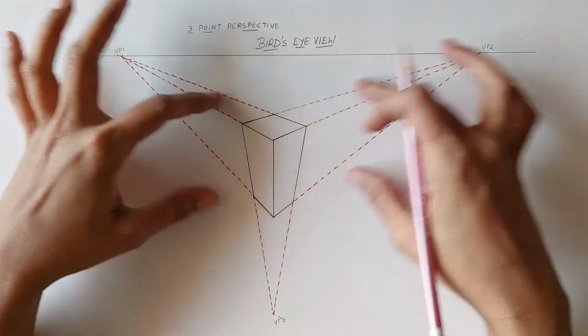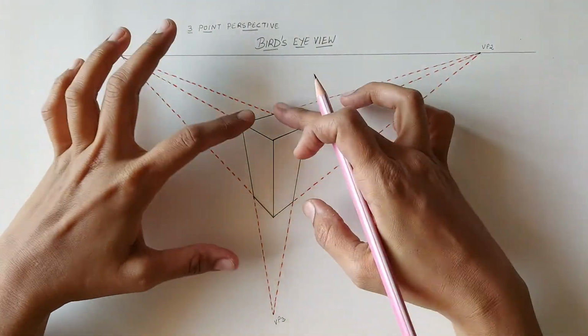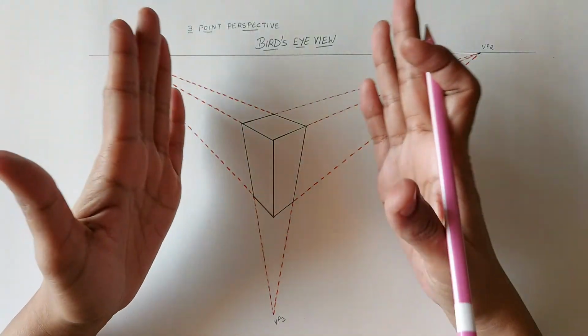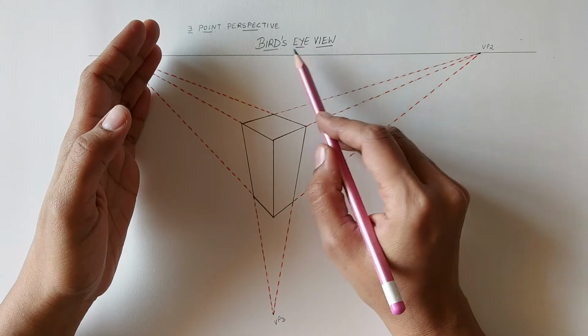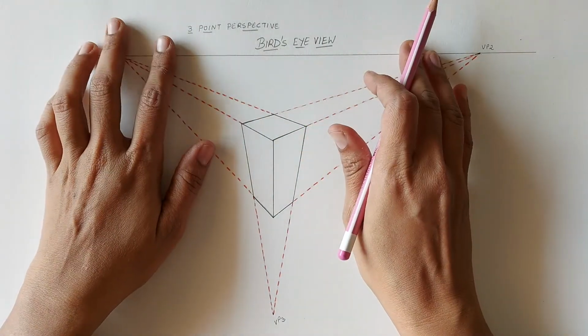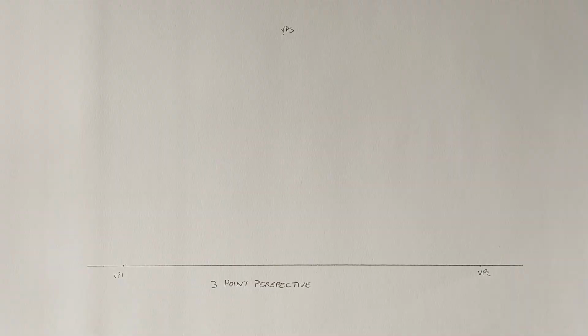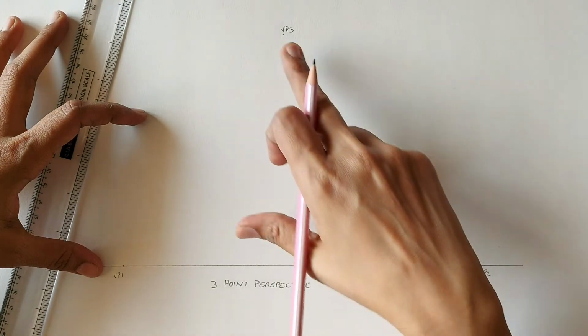We can see the lines, though being parallel, seem to merge at the third vanishing point as it is seen from a very high view. This is why it is called a bird's eye view. For this, you can also imagine a high-rise building seen from an aeroplane. Similarly, now we will make a box with 3 vanishing points above the horizon line, that is the eye level.